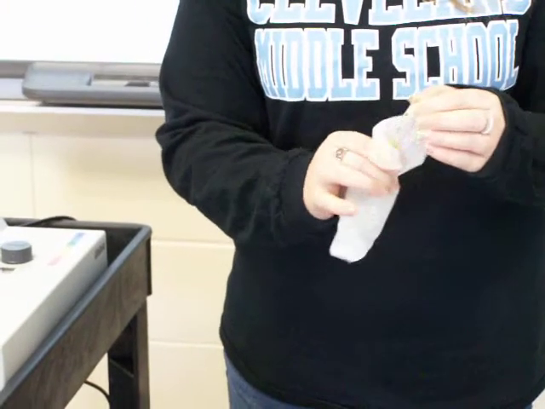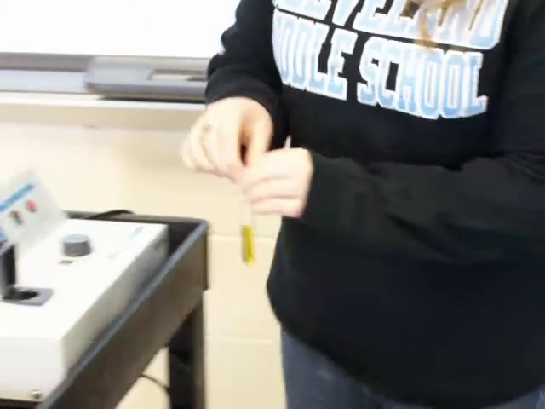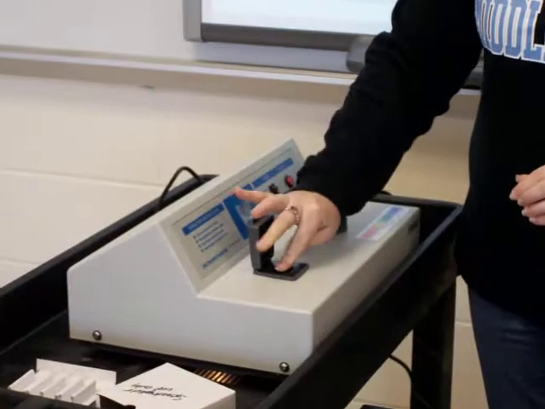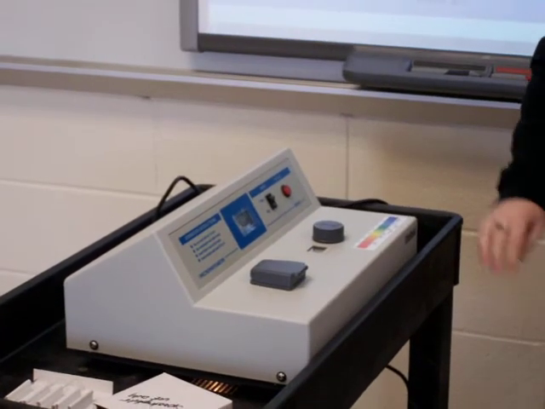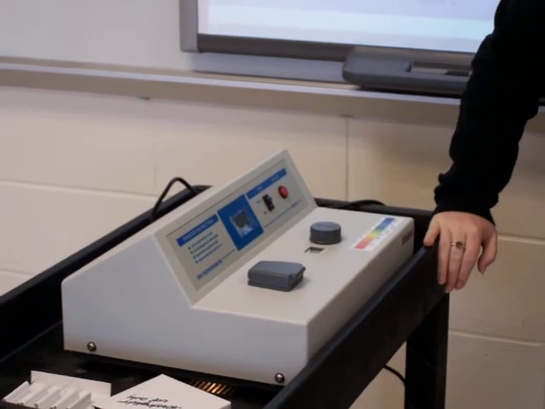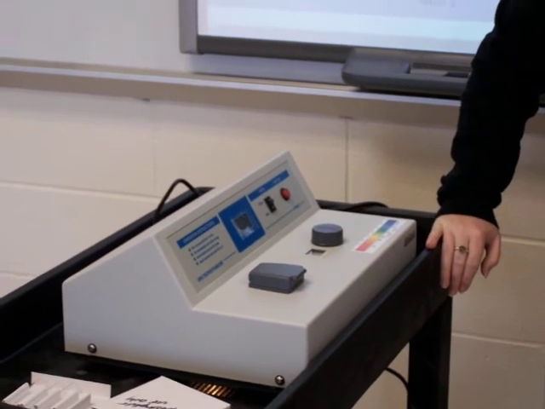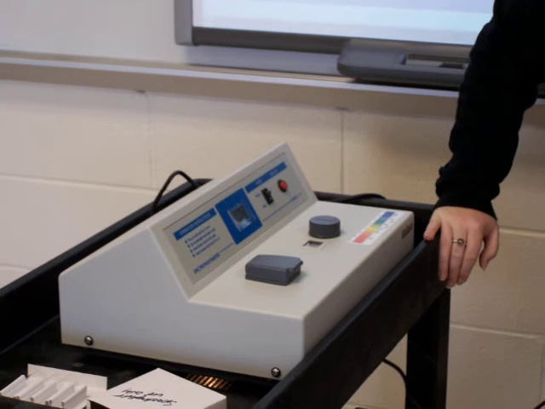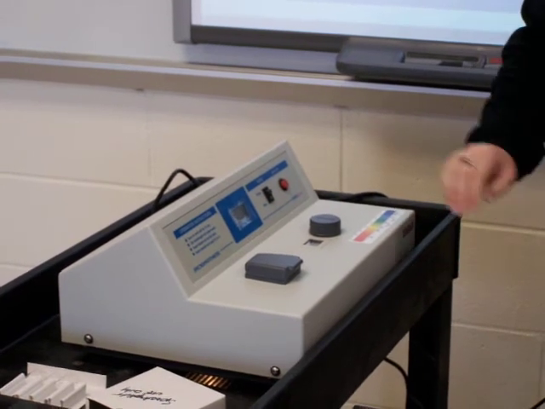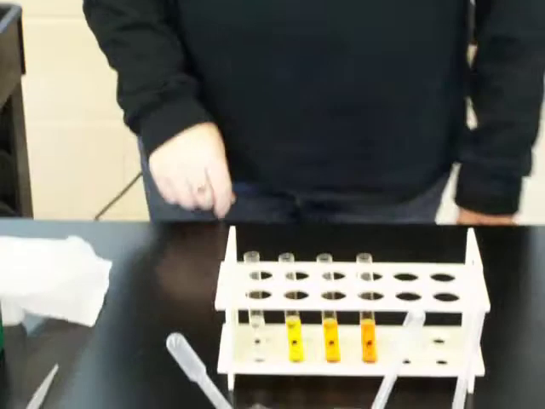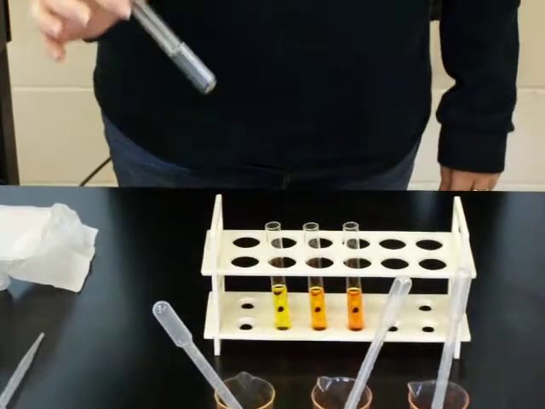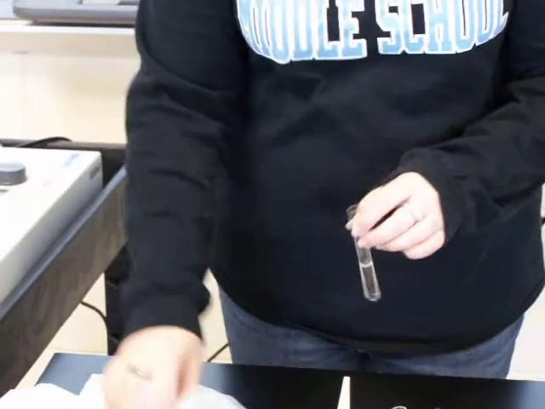I'm going to wash off any fingerprints. Put it in the spectrophotometer. So it has an absorbance of 0.07. She's now going to use the blank again between each of the samples.